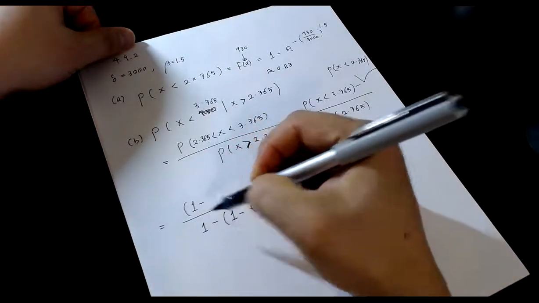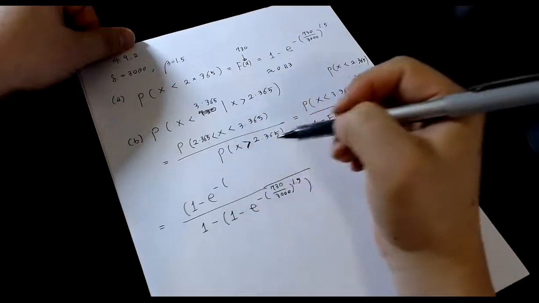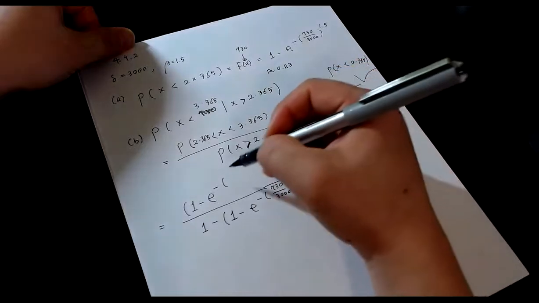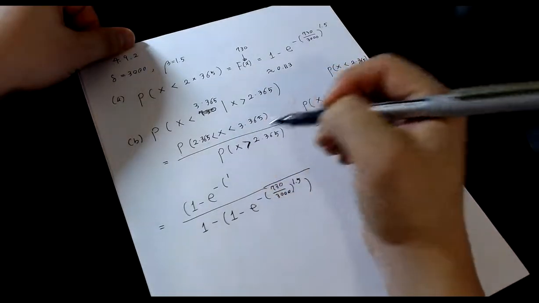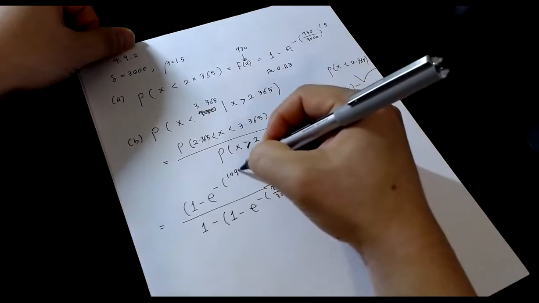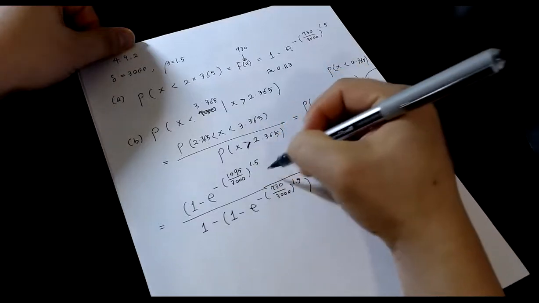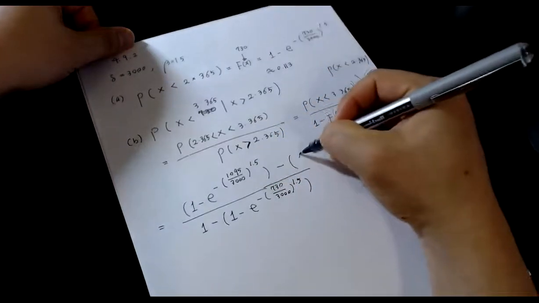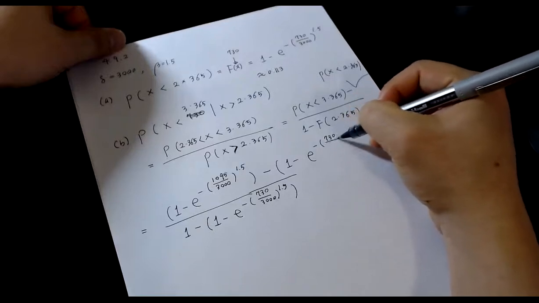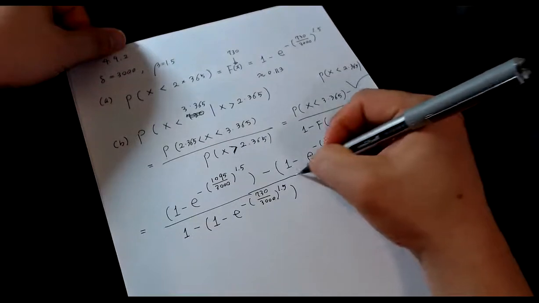The top one is what? 1 minus e to the minus 1095 over 3000, to the 1.5, minus 1 minus e to the minus 730 over 3000, to the 1.5. Okay, is this.